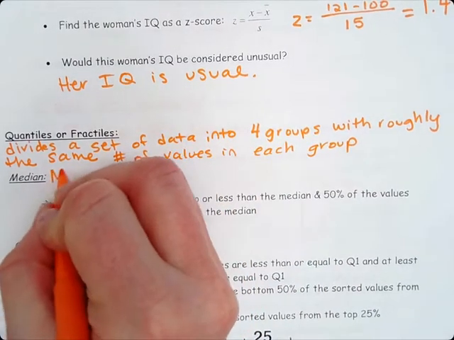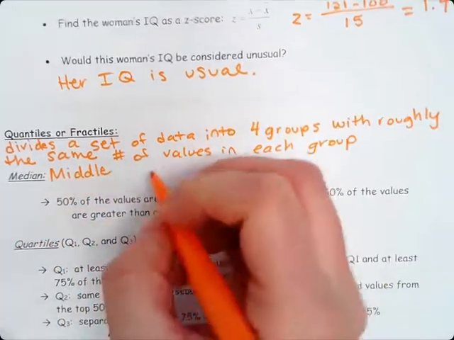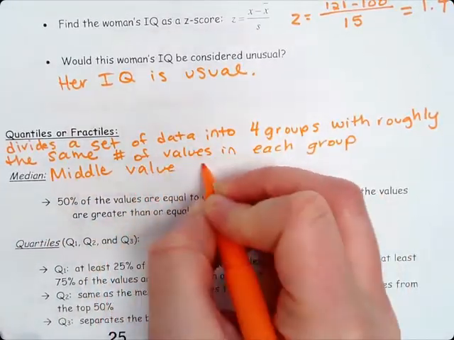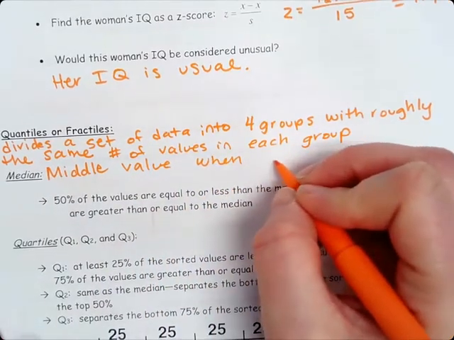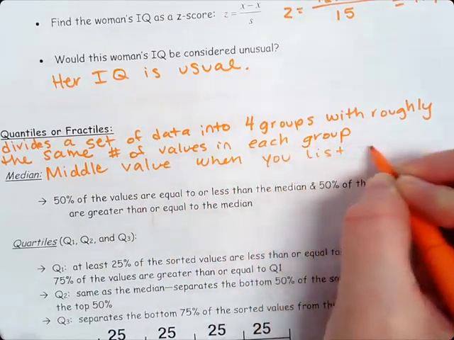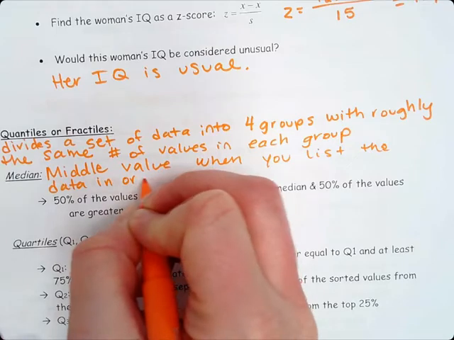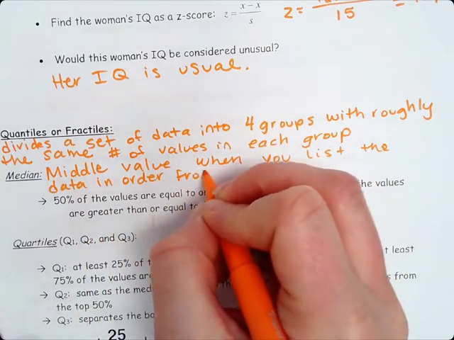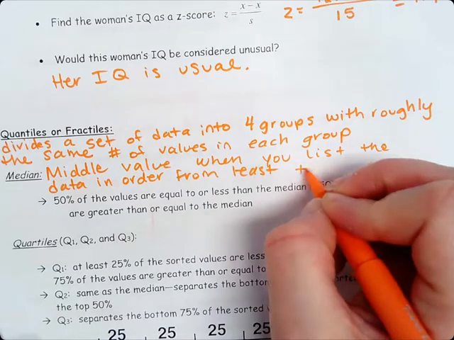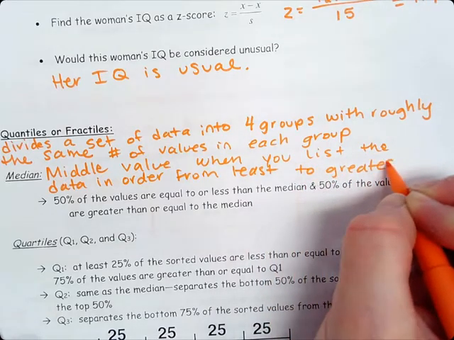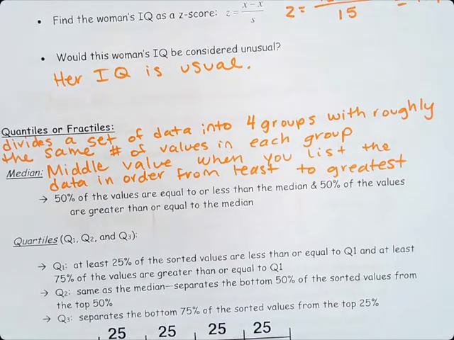The median is our middle value whenever you list them in order from least to greatest. So whenever you have your median, that's right dead center. So 50% of the values are equal to or less than the median, and then 50% are equal to or greater.